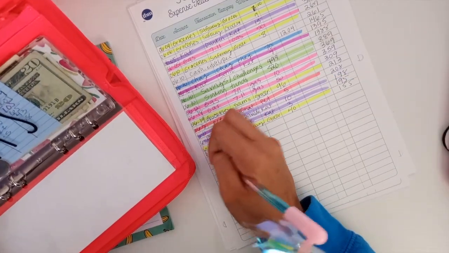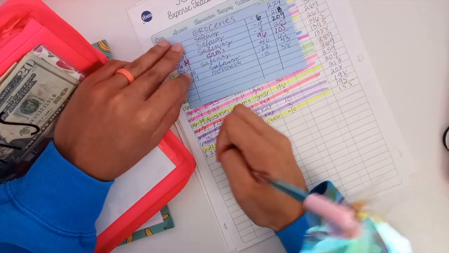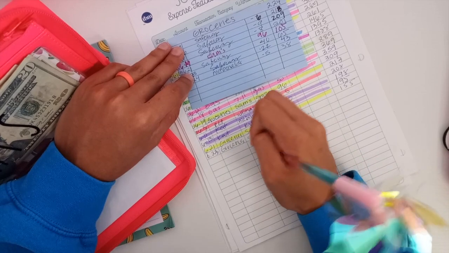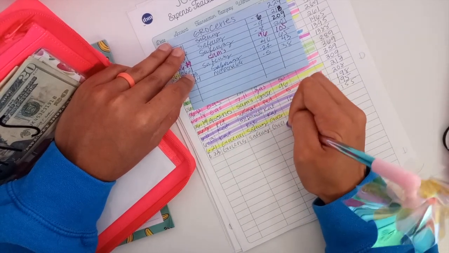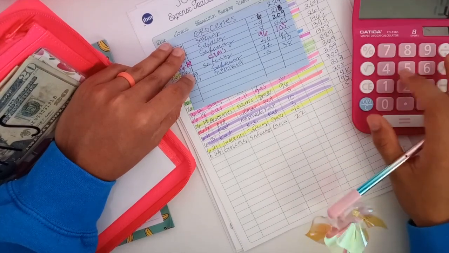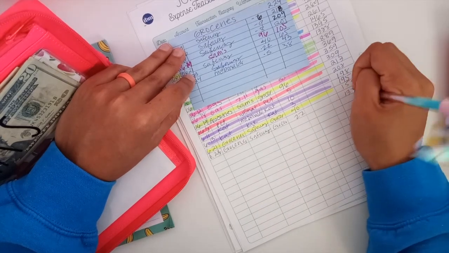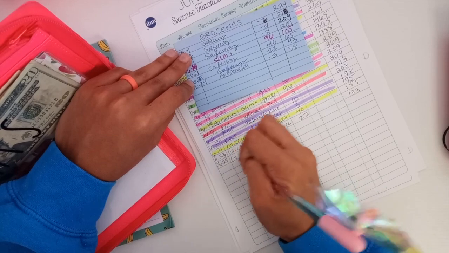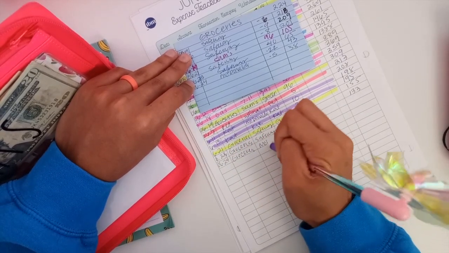So we have here in groceries on the 23rd, we spent $22. So 155 minus 22, 133, and then today out of this envelope I spent $5 at McDonald's.